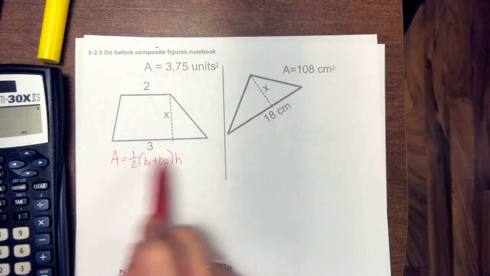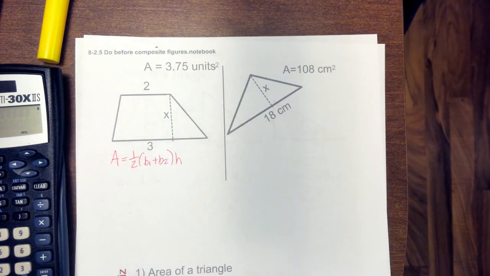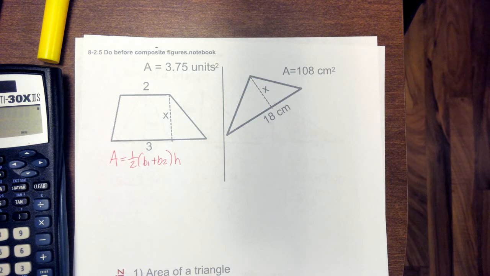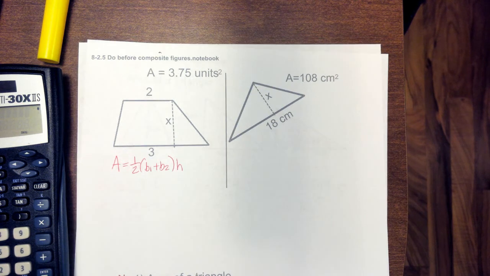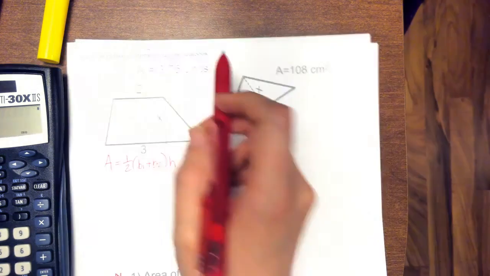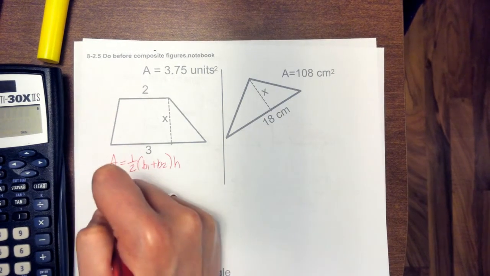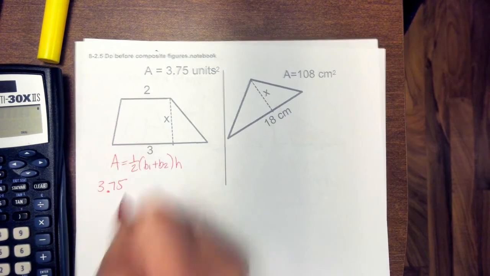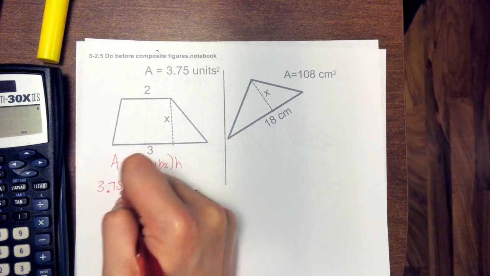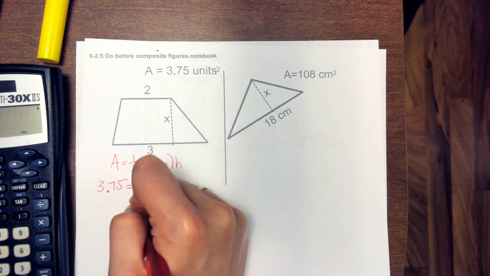Always write this out because it tells you what to do. Okay, it's important to know which formula to use because if I wrote A equals BH, I'm going to get the wrong answer because we don't just take the base times the height. Okay? So this is different because they gave me the area this time. So I plug that in for A. I know 1/2.